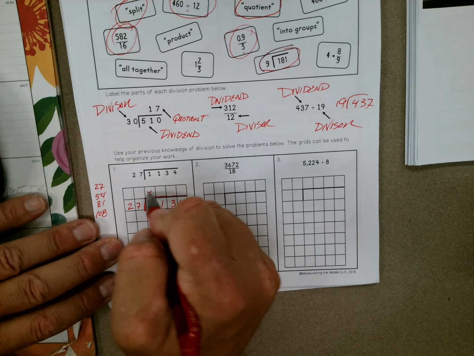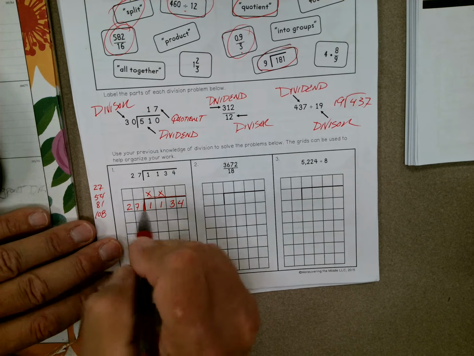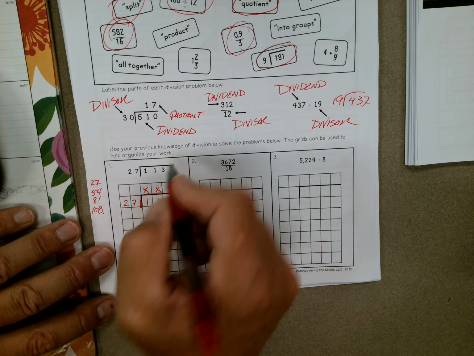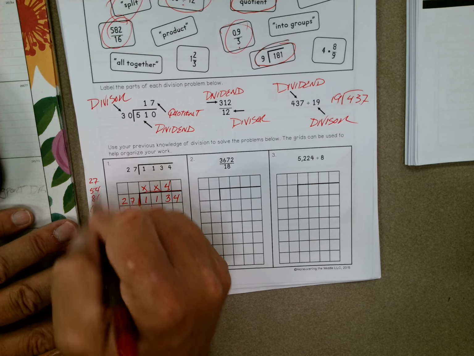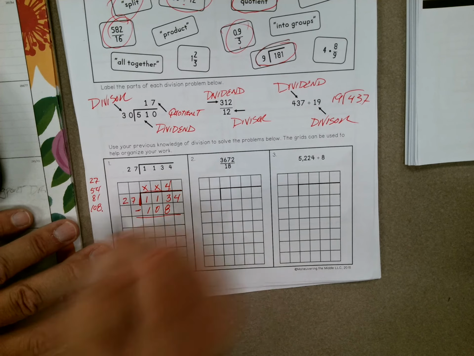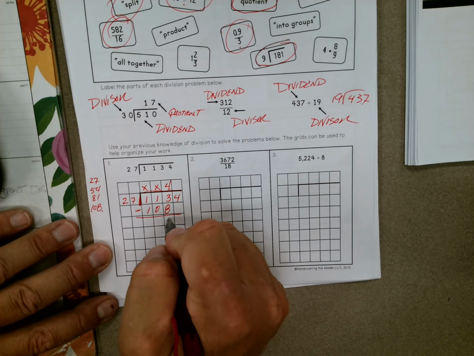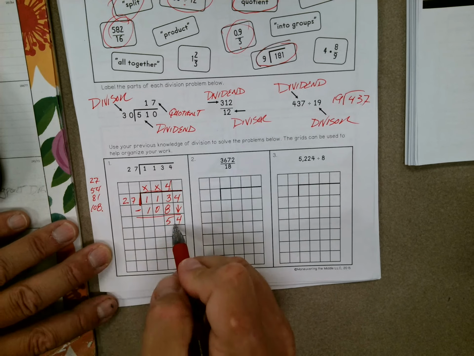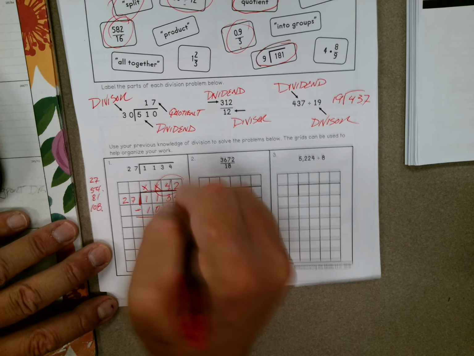So 27. Will it go into 1? No. Will it go into 11? No. But it will go into 113. So I come over and look at my multiples. Oh, it goes 4 times. So the 4 goes there. 4 times 27 is 108. I did that legwork at the beginning, and I write 108 there, and we subtract. 113 minus 108 is 5. And I like to bring the 4 down. 27 into 54, there it is, 2 times. We get a difference of 0, and there you have it.